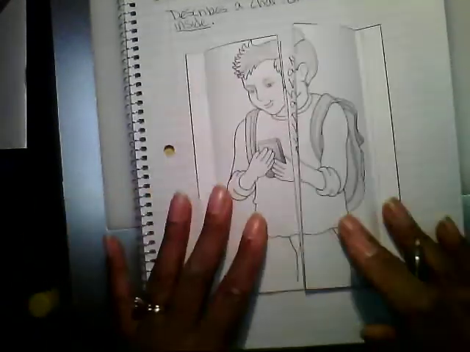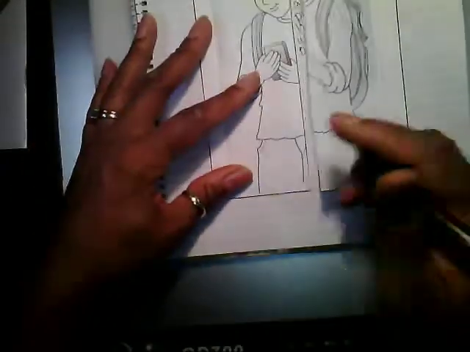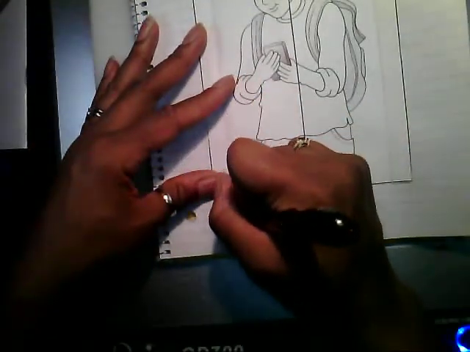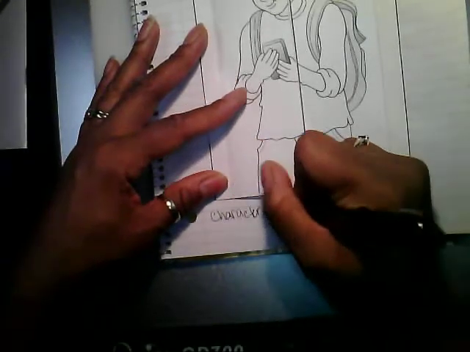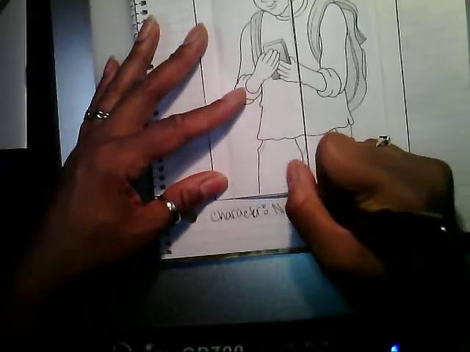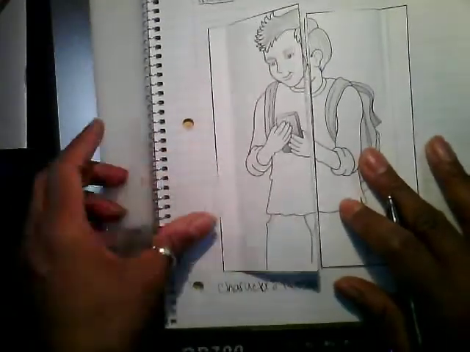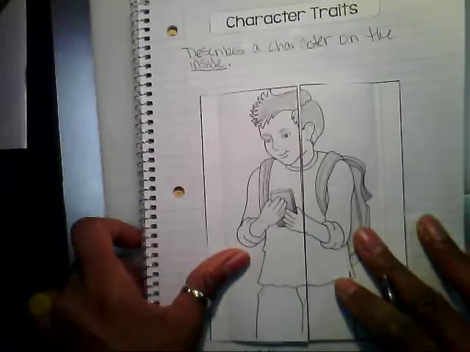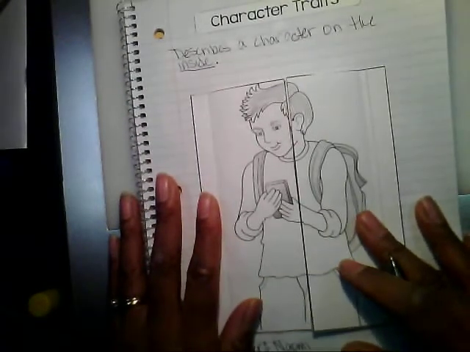Okay, one more thing I need to do at the bottom, I need to put my character, who I used on the inside. I put character, and I'll put Naomi. Okay, now what I would like for you to do is go ahead and complete this activity with a character from the story that we recently read.